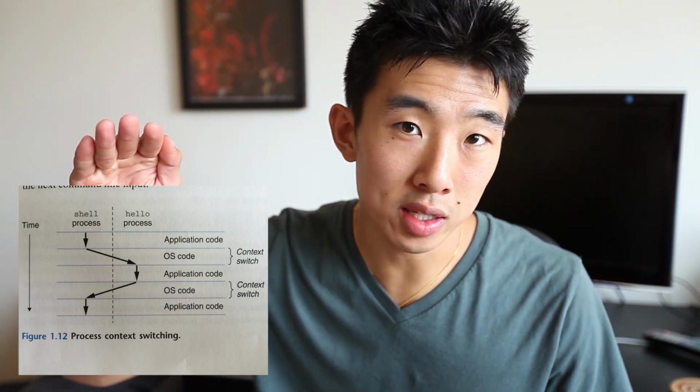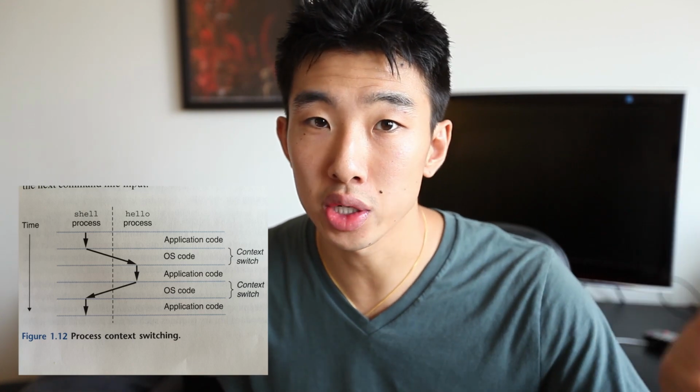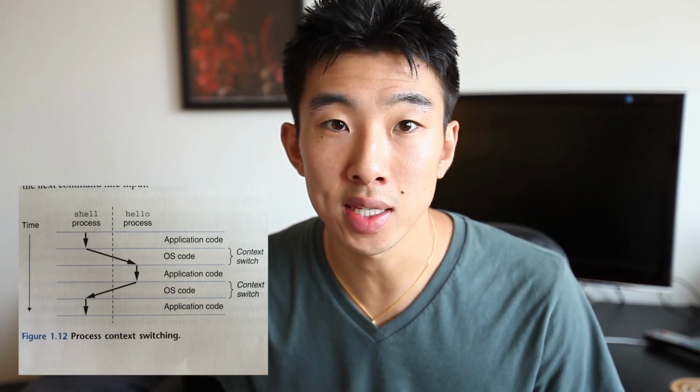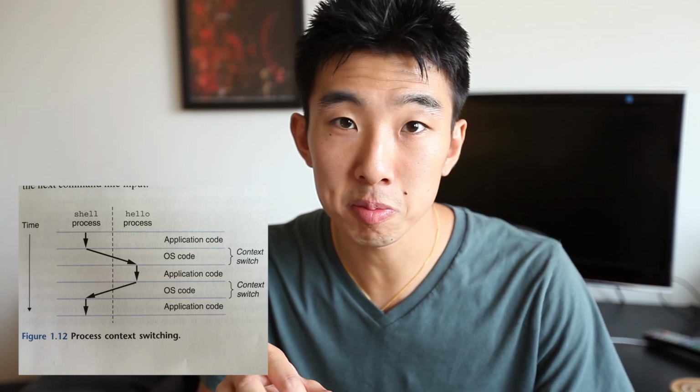So the operating system recognizes that it came from the shell process, so once hello is done, it's going to transfer control back to our shell. Remember how we saved all that context before we switched to hello? That context is just restored, so the shell is exactly in the same place as it was before we started. It's just waiting for you to type more commands and do more things.